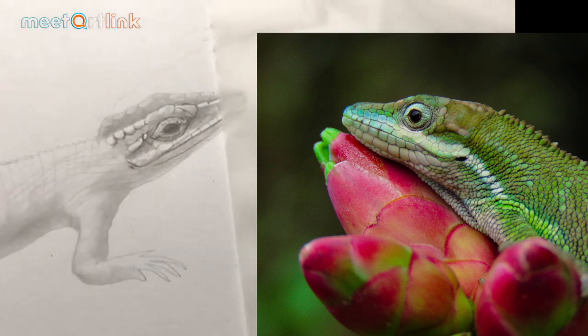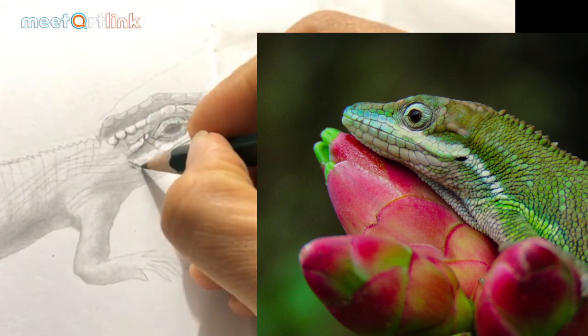Okay, and this doesn't mean that it's necessarily gonna look like this in the end. It's just guides.